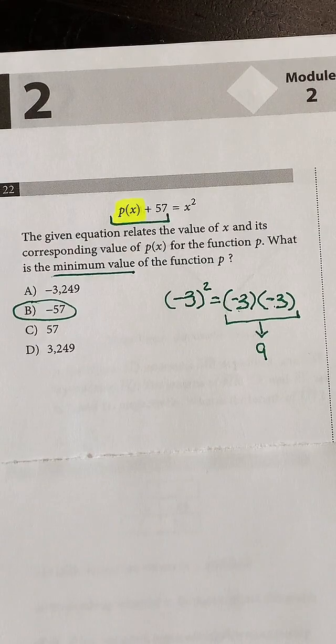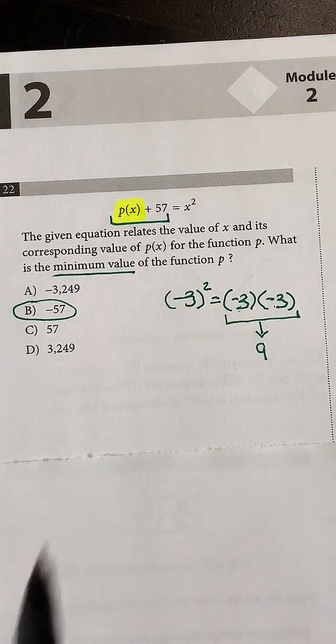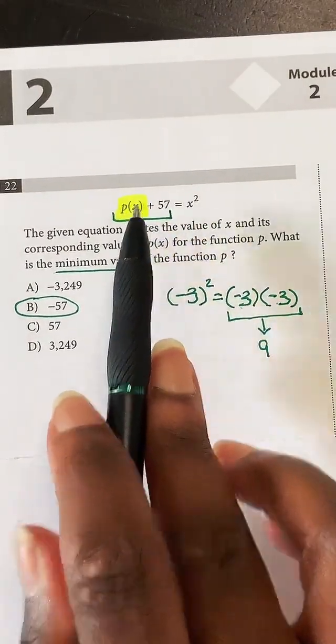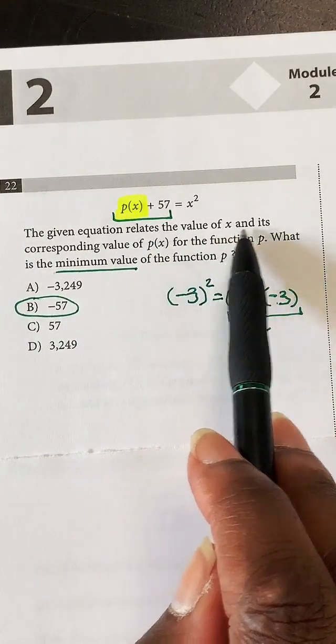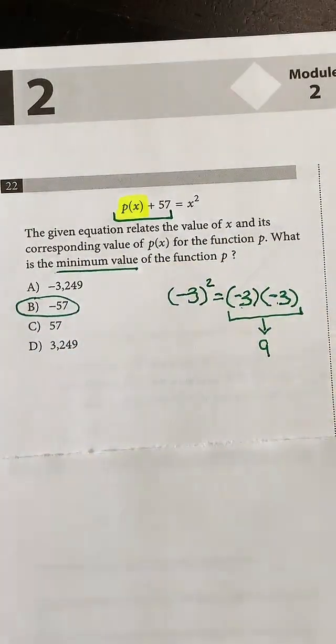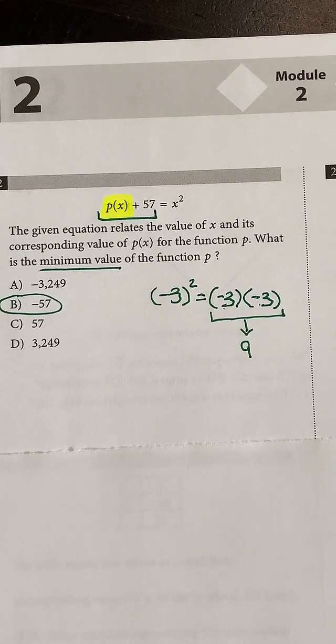So we're not solving for P of X. We just want to know what's the lowest number that we can plug in here, that's going to relate the value of X and its corresponding value. Okay. All right. Next one.